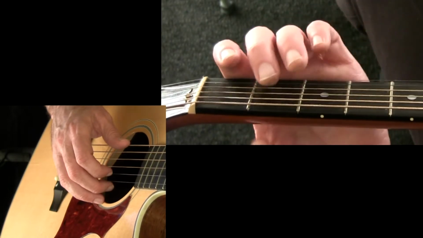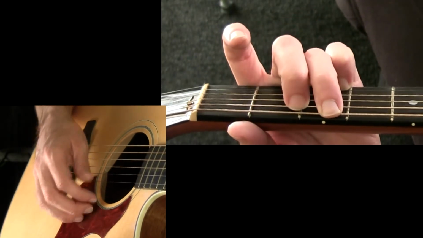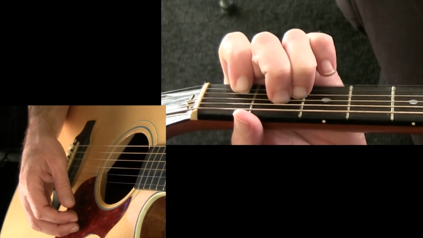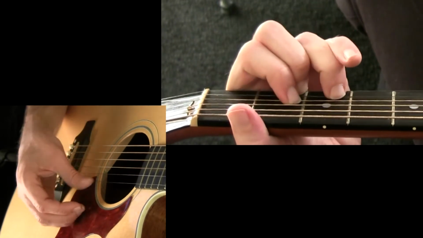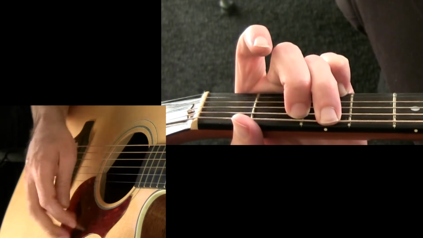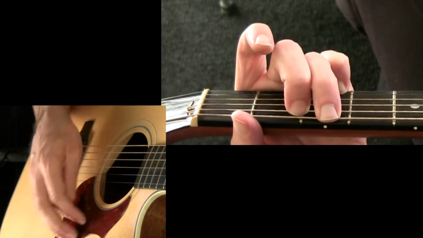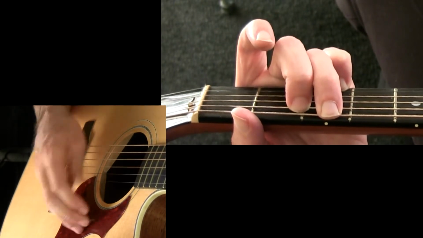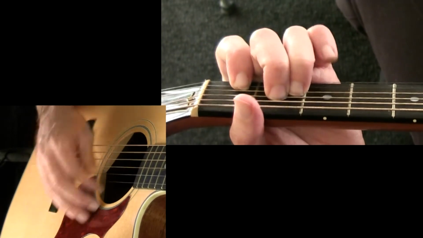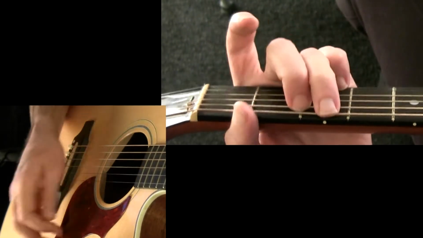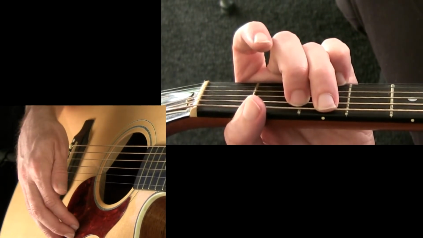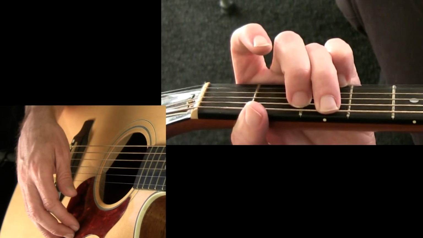So in the key of G, the 2 chord is A minor, the 5 chord is D, D major or D7, and then the 1 chord is back to G. So a 2-5-1 turnaround diatonically using just the notes from the scale would be A minor, D, G. So what Paul McCartney does is performs a chord substitution on the A.